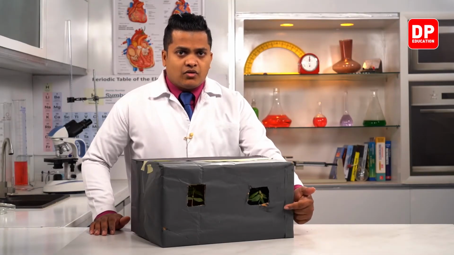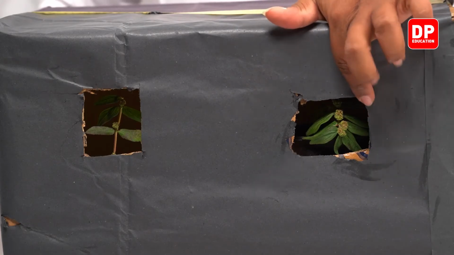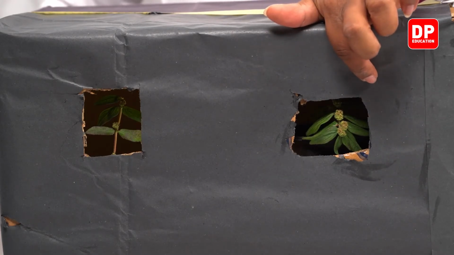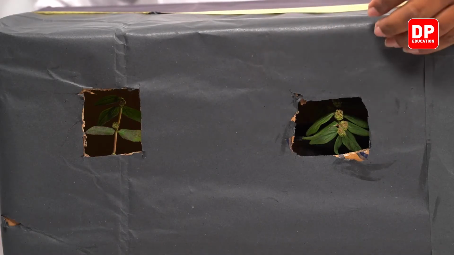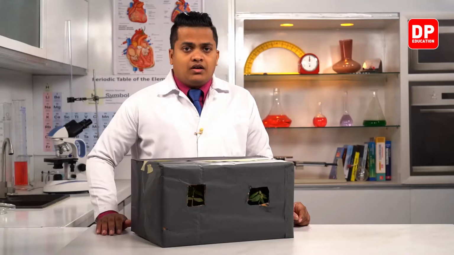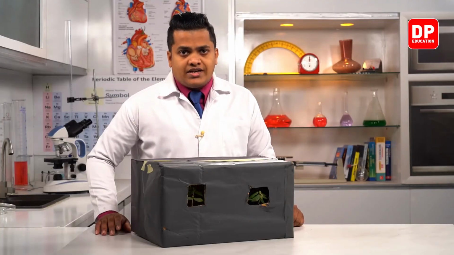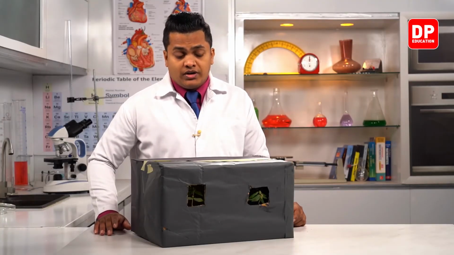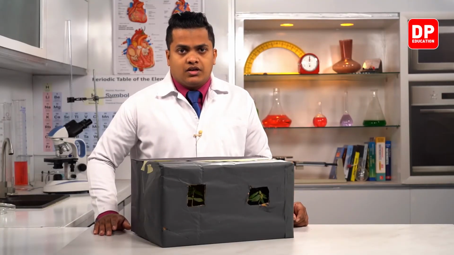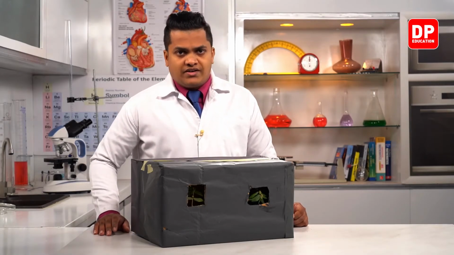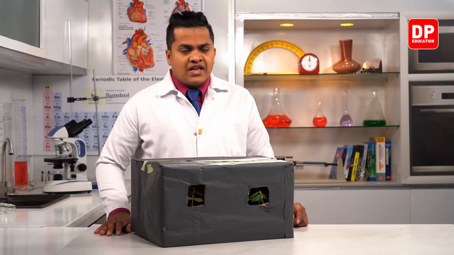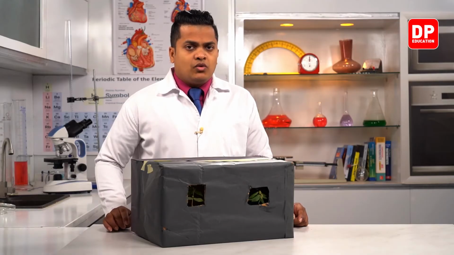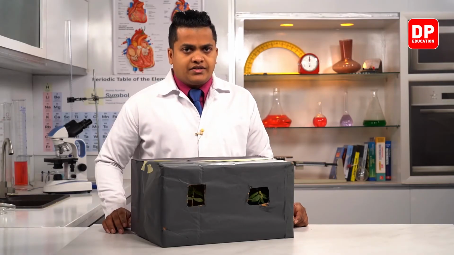Here the apex is growing, my dear children. Here you can see it very clearly. The apex is growing towards the light from the removed part of the box. So it's very clear to us that within this experiment, the apex of the plant is always growing towards the light.